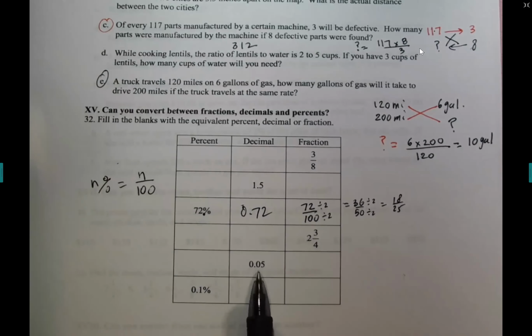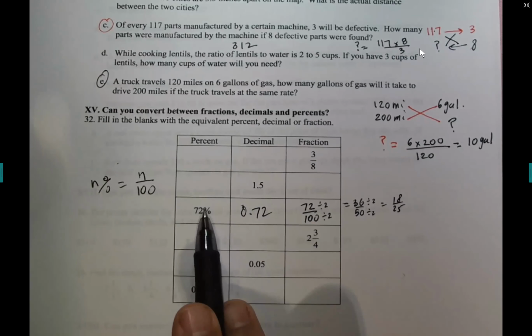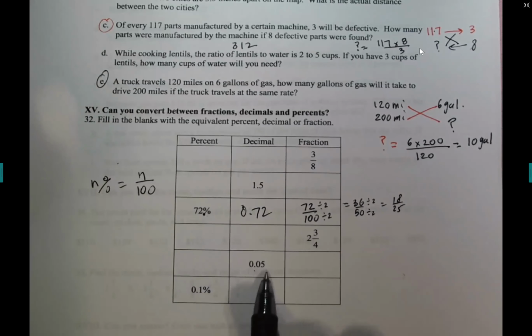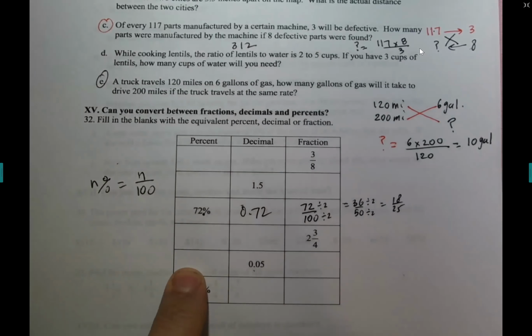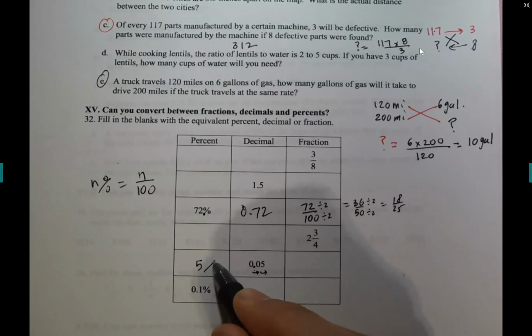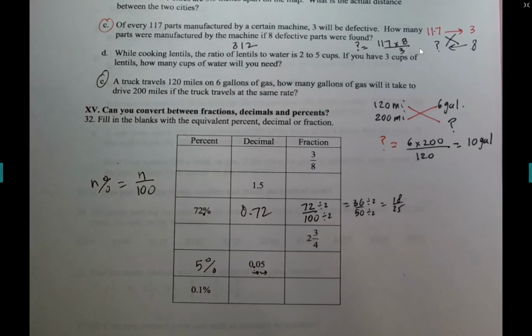Okay, how do you change a decimal to a percent? So if you have a percent, you move the decimal 2 digits to the left. If you have a decimal, you move the decimal point 2 digits to the right. So what would 0.05 become as a percent? If you move the decimal point 2 digits, you guys agree it will become what? 5%.